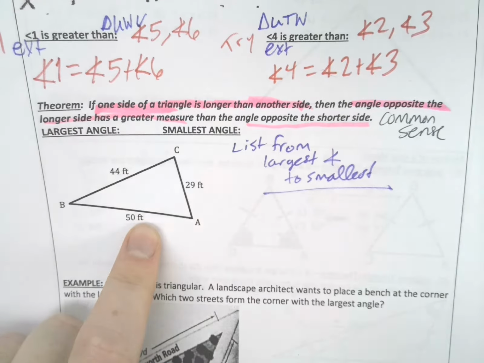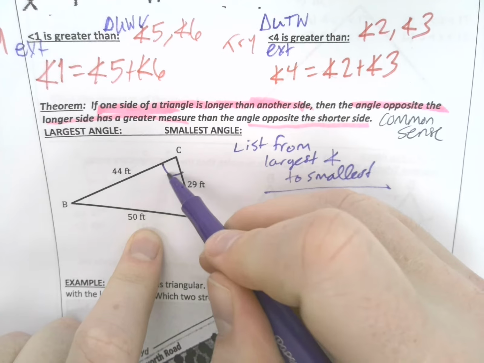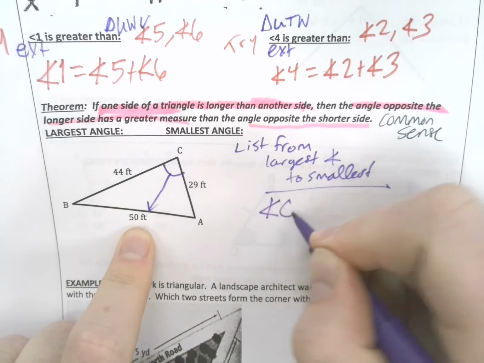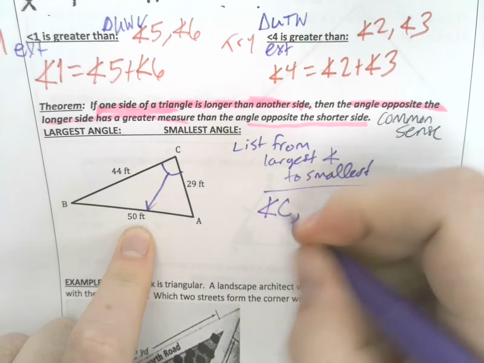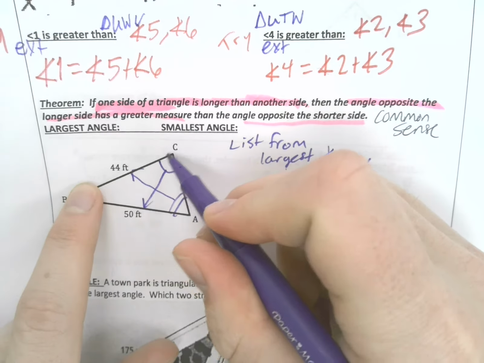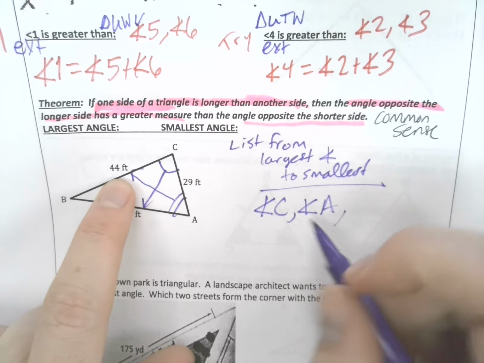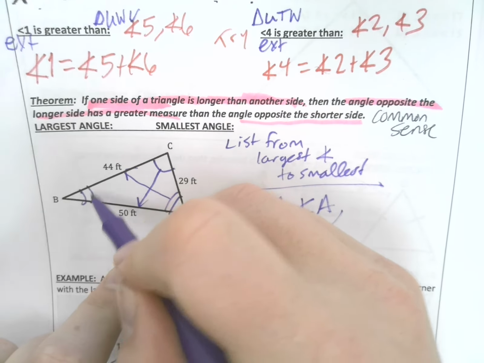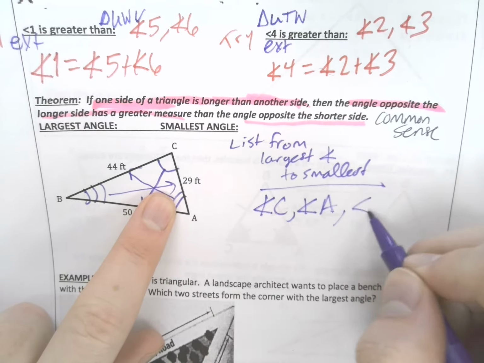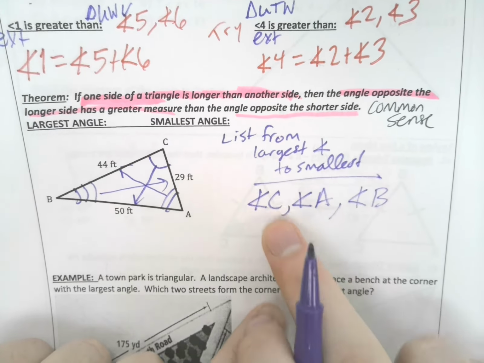Let's see how we would label this. So remember, the angle opens up and creates the side opposite of it. So angle C is creating 50. Oh, and 50 is the biggest. So angle C definitely goes first. Angle A opens up to create 44, which I'm pretty sure is the second largest side, because angle B then opens up, so it's definitely the smallest angle because it only creates a side that is 29 feet long. So that would be from largest to smallest.